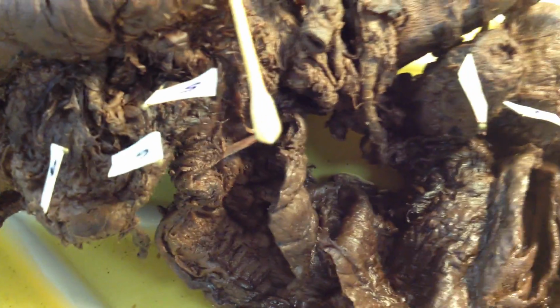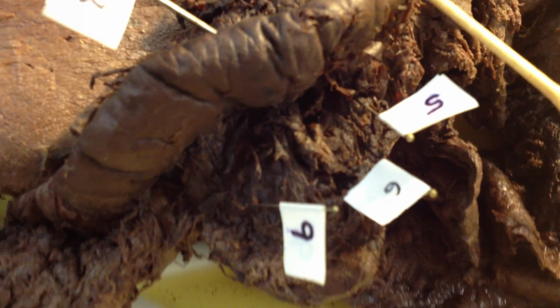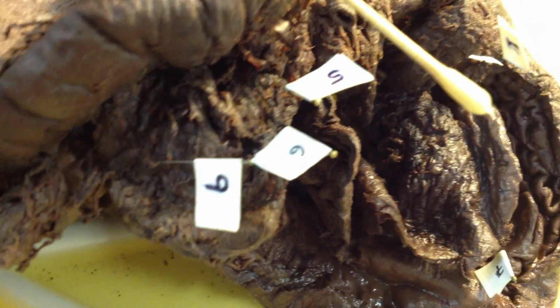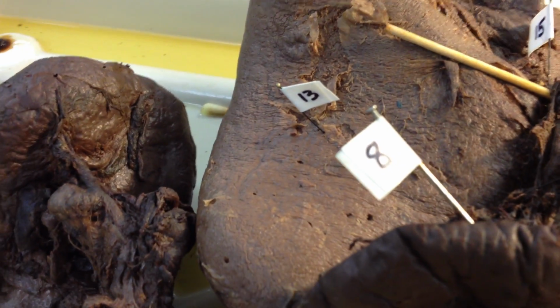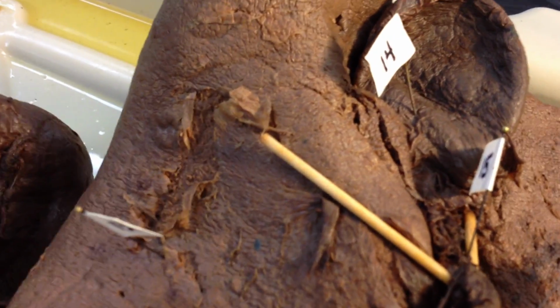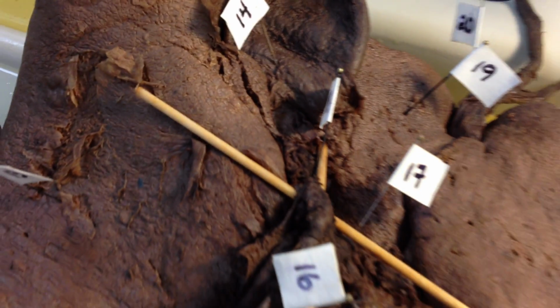You can see the word end is probably somewhere around there. Never supposed to get curvy. Then the membrane. No, this one.